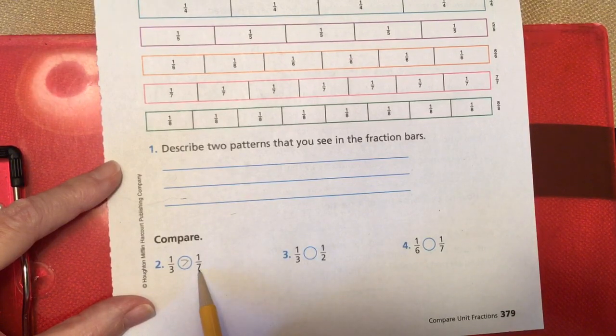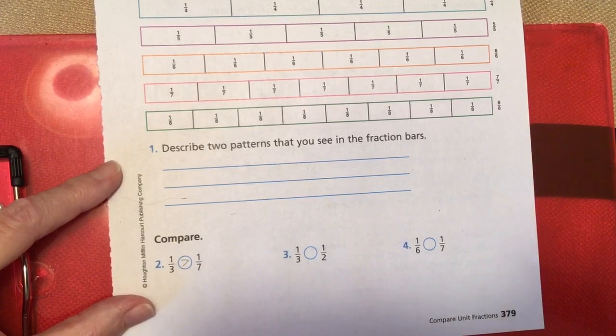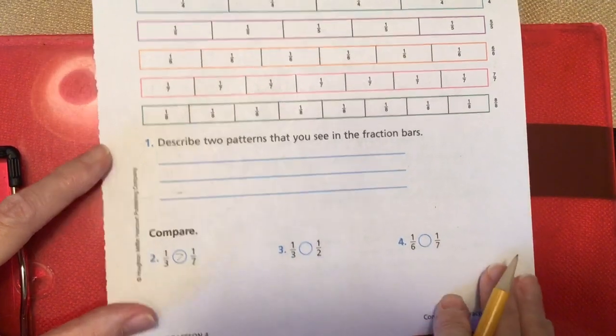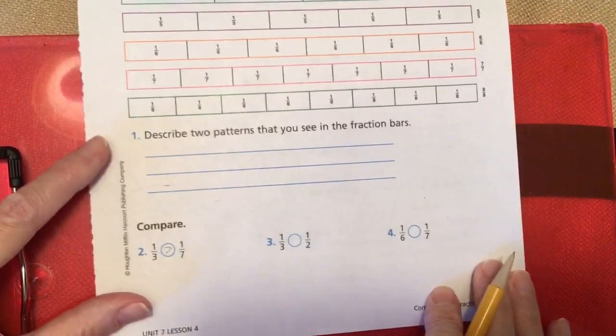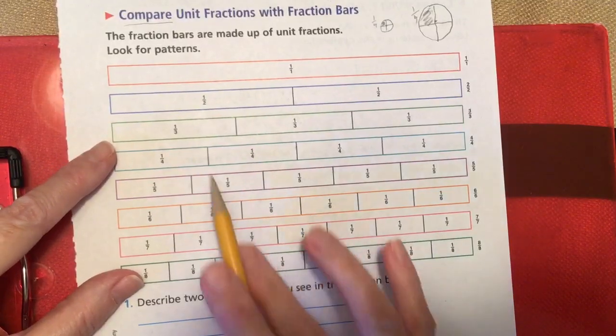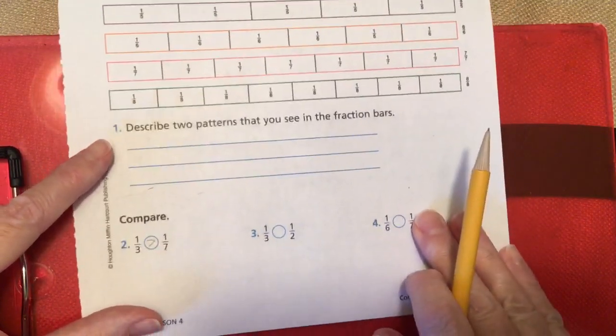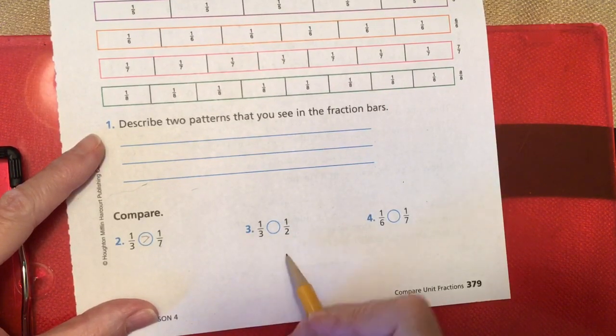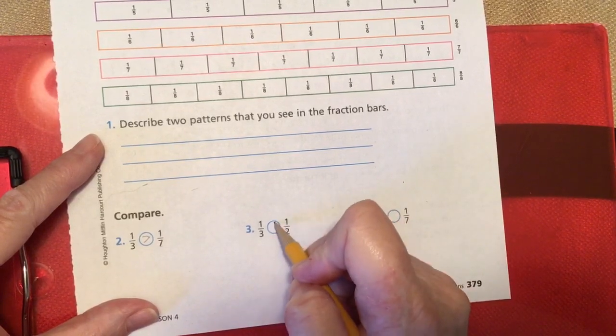Remember, this was divided into more pieces. So the pieces keep getting smaller. The more you divide the whole into more and more pieces, the smaller that unit is going to get. So over here, 1/3 and 1/2. You can even check your work up here, boys and girls, by relooking. If I took a whole and I divided it into 3 pieces, that's going to be a lot smaller than taking that same exact whole and dividing it into 2 pieces.